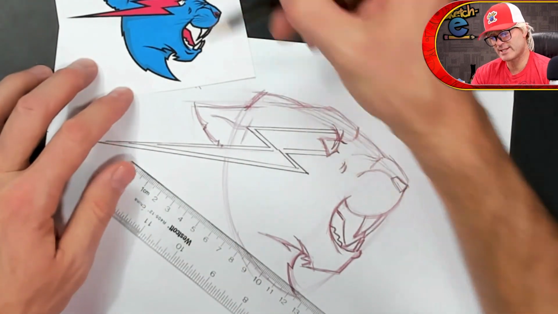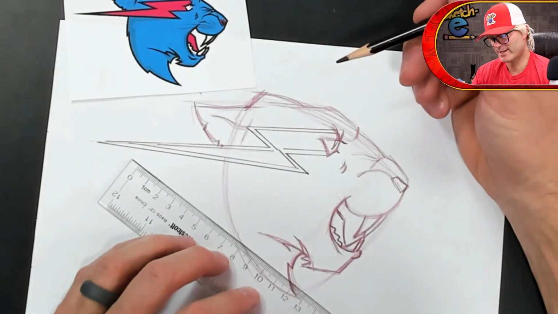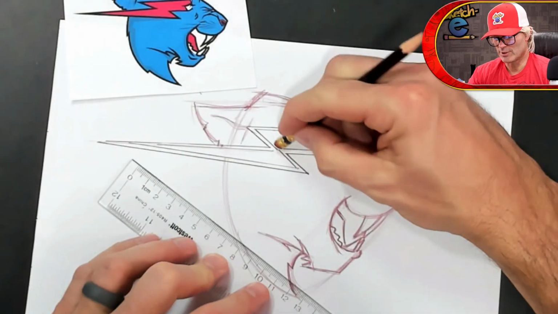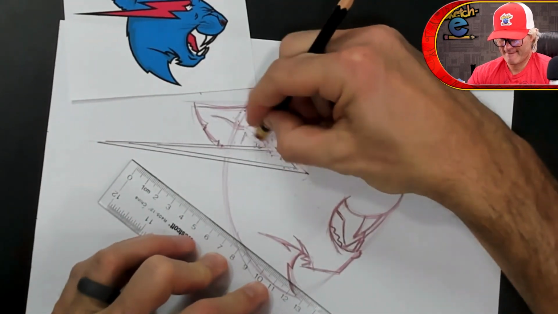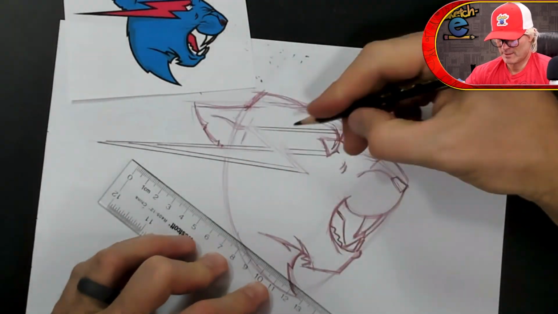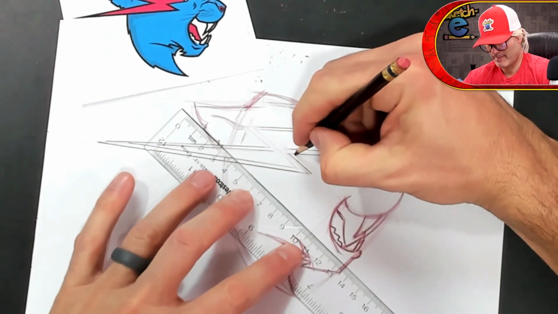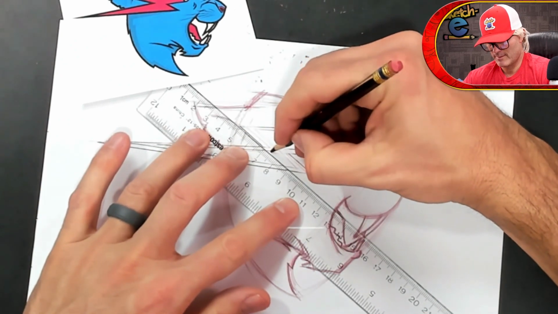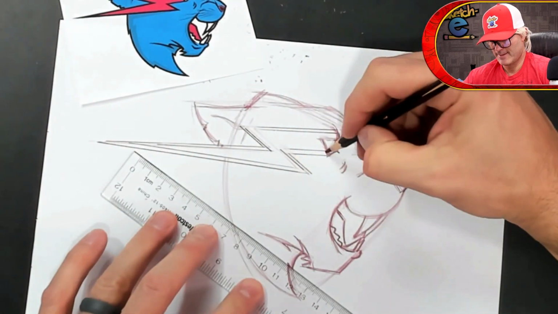See how there's more space here than there is right here? Should I fix it? Where should I fix it? Should I push this back further or this forward? Let's do a little bit of both. So I'm going to move this one over. And this one over here. Yeah, that'll work.